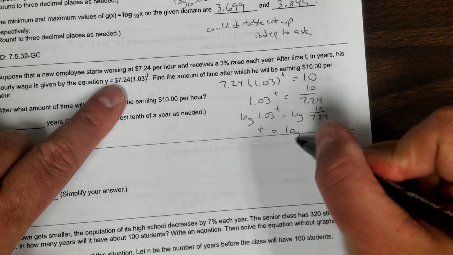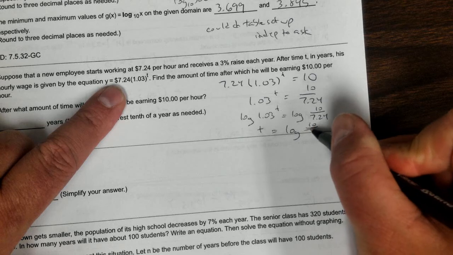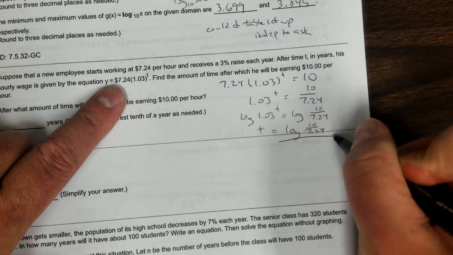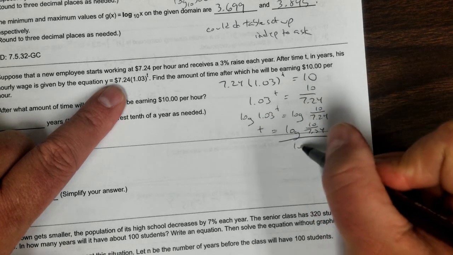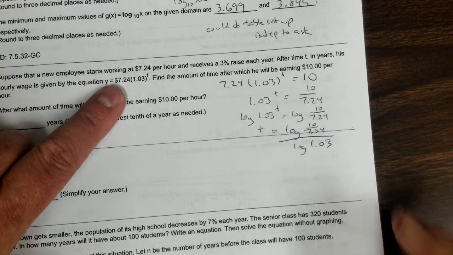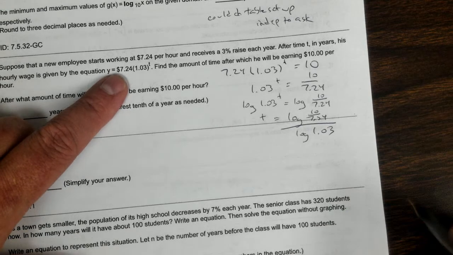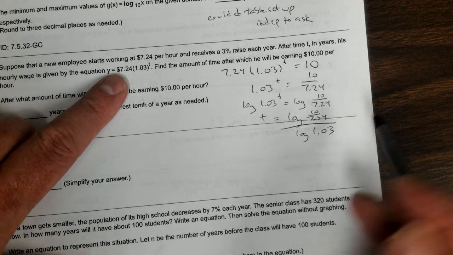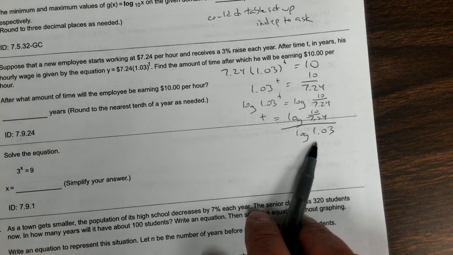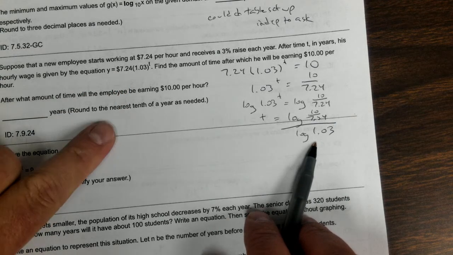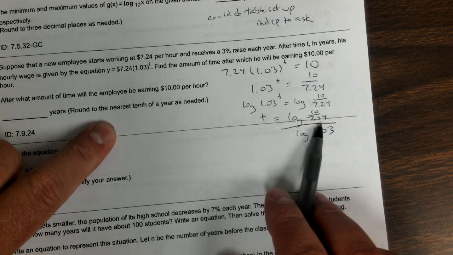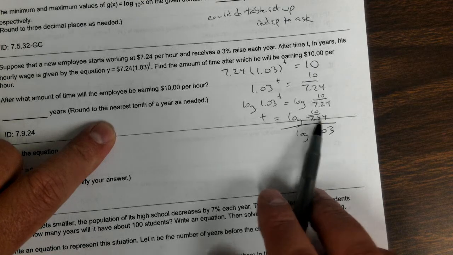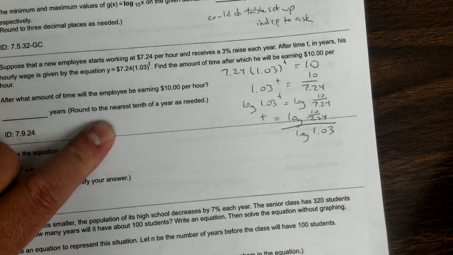So I have the log 10 over 7.24, all of that divide by log 1.03. So you have a little complicated fraction, but that's how it's going to work out because you need an exact number that's not rounded. Otherwise, I guess use your ans button, but let's type this out and see what we get.